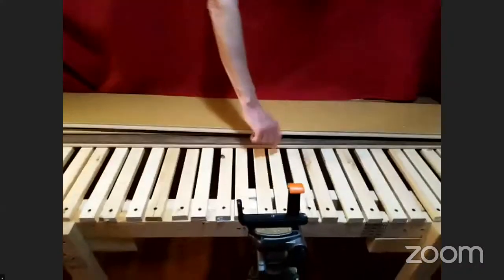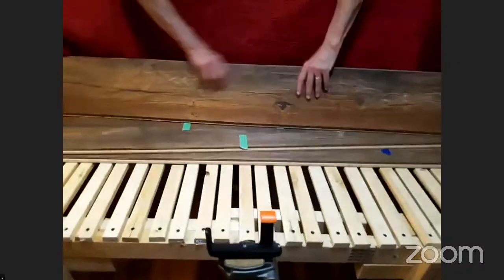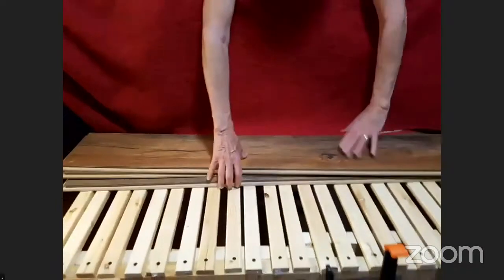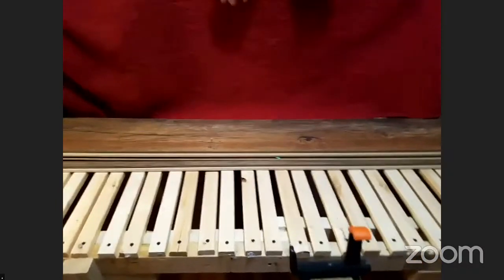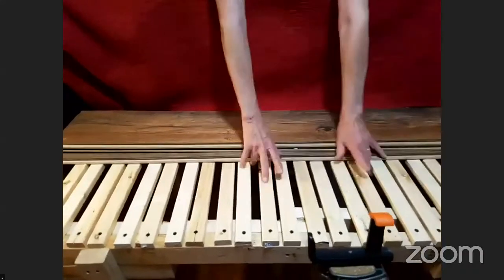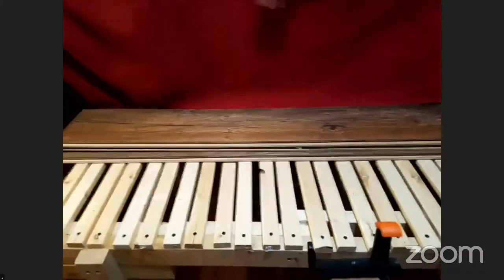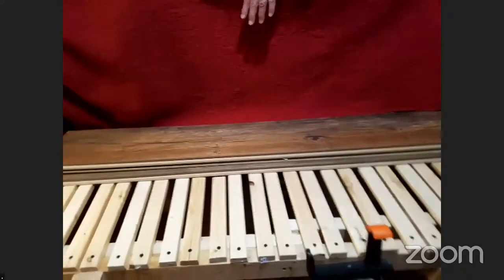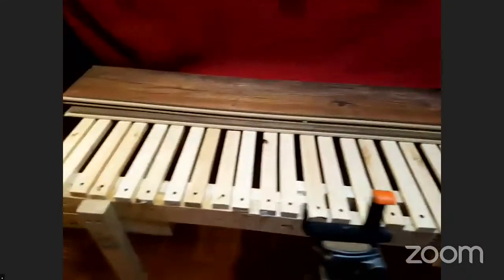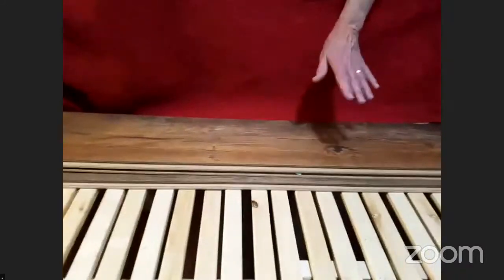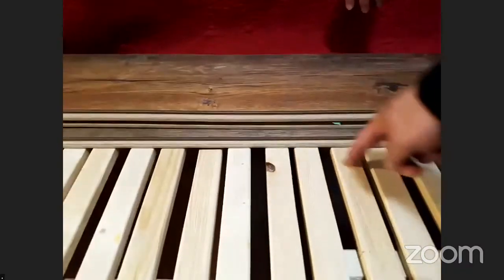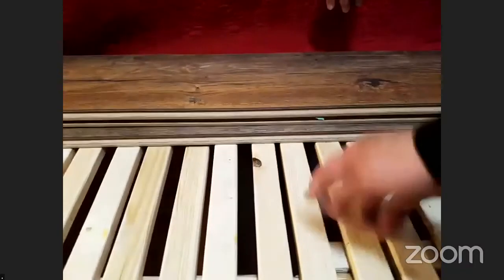I originally started looking at a small used coffee table we had. I was going to build a frame around it. I thought, no, I'll just use this. So for our next stage, we're going to have a trap door in the middle here.